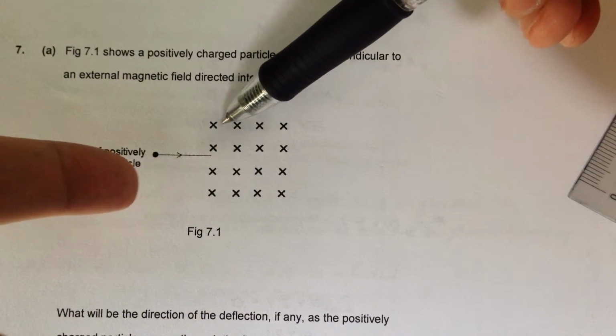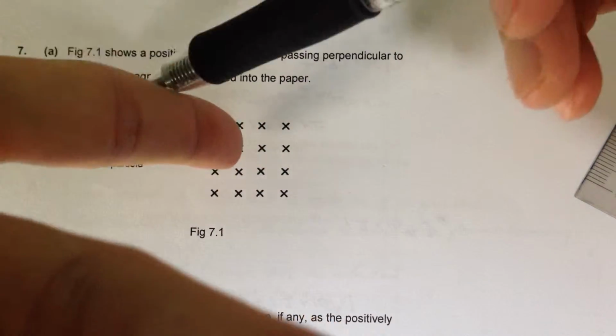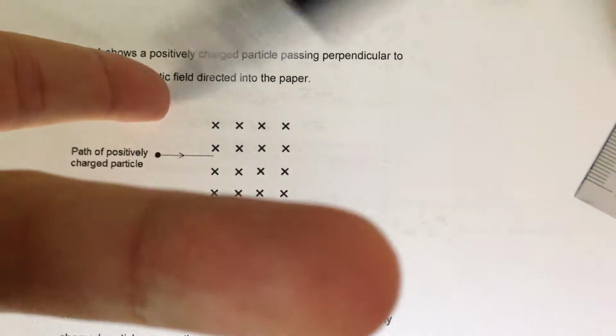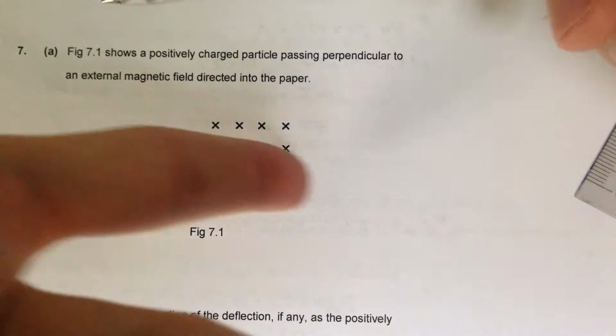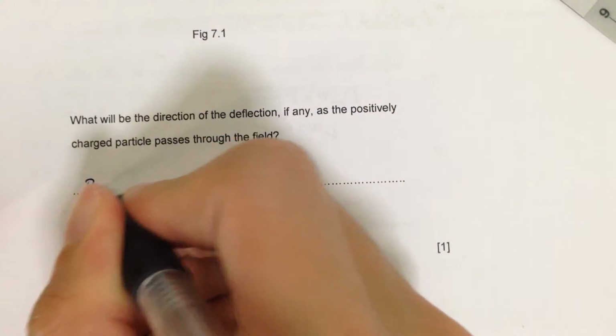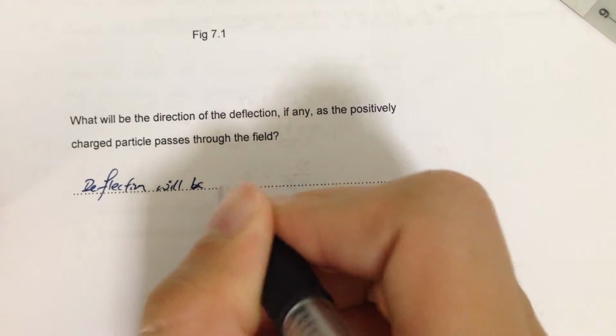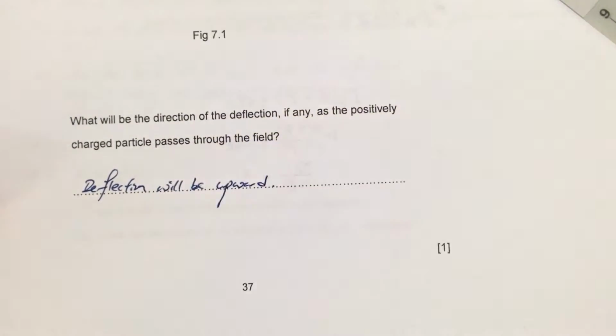And the magnetic field is going into the paper. So your index finger goes into the paper. So middle finger left to right, index finger into the paper. So therefore you would have an upward force. So you would know that the deflection will be upward. So write it down, and you will get your 1 mark.